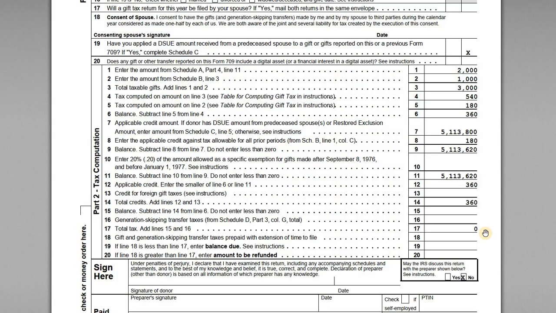So the takeaway here is just because you have what's considered a taxable gift and you have to file the Form 709 does not necessarily mean you're actually writing a check for cash to pay those gift taxes yet. You have to file the return to track the amount of applicable credits that you're using each year, right, on a cumulative basis.